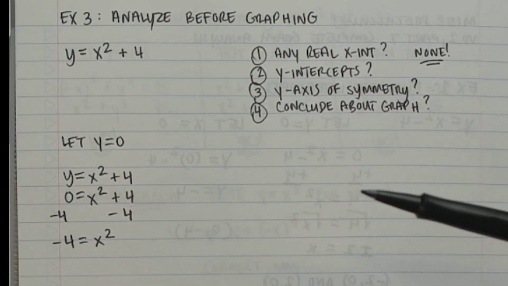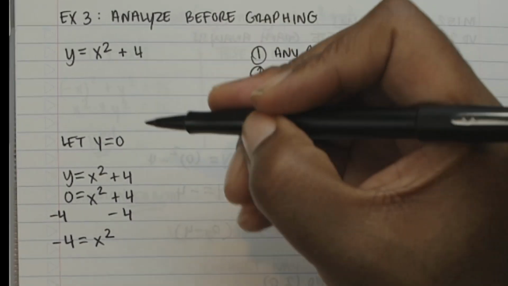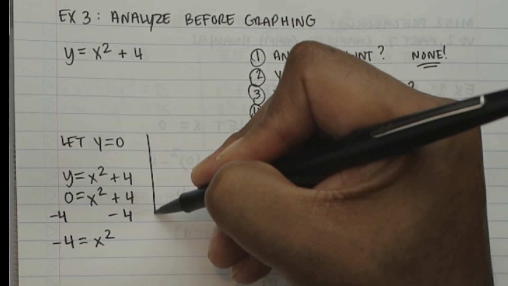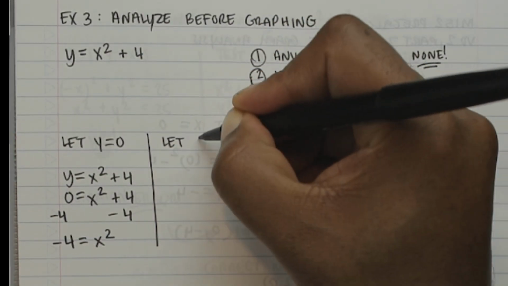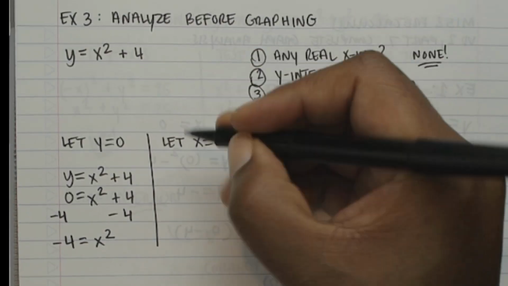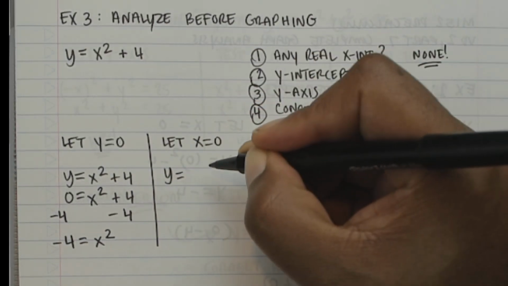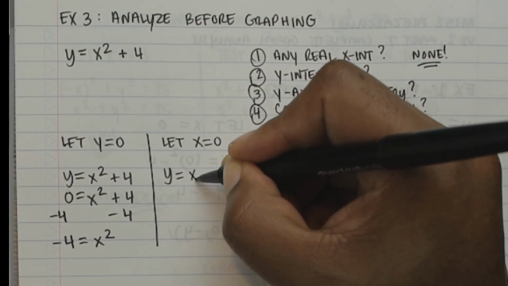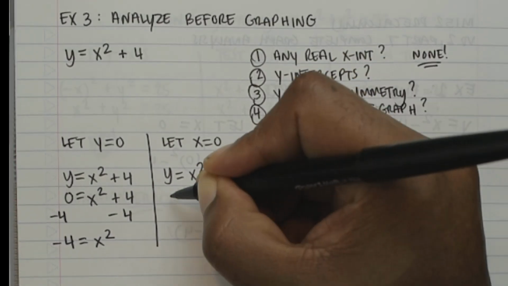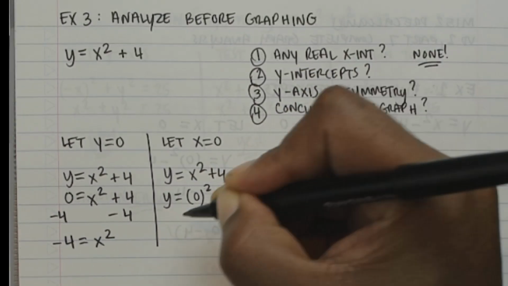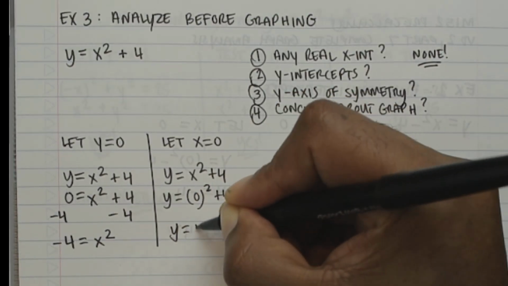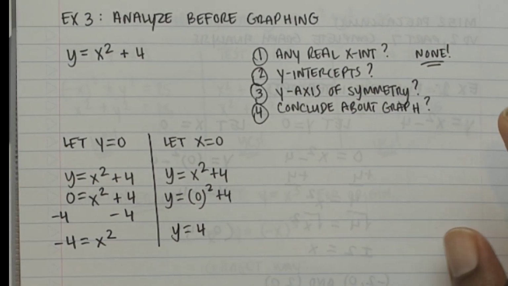Since there's no real x-intercepts, we can move on to letting x equal 0 to find the y-intercepts. So y equals x squared plus 4, y equals 0 squared plus 4, y equals 4.